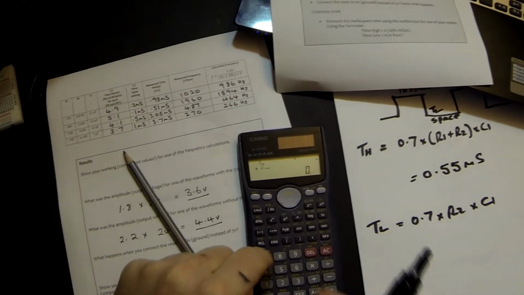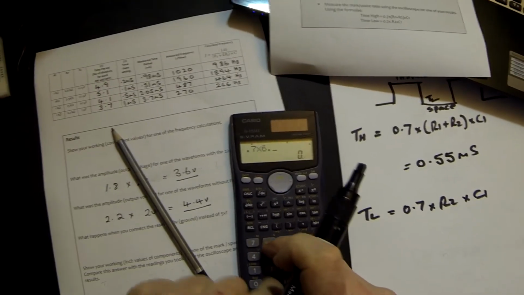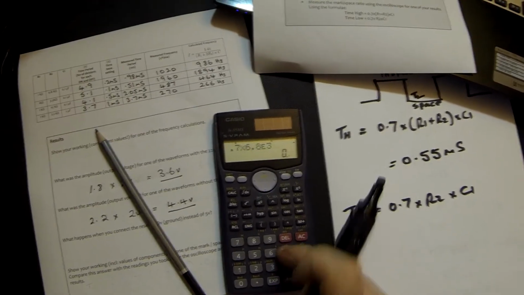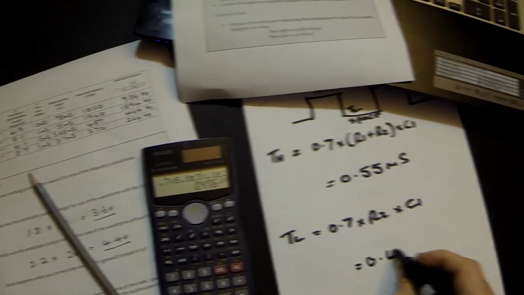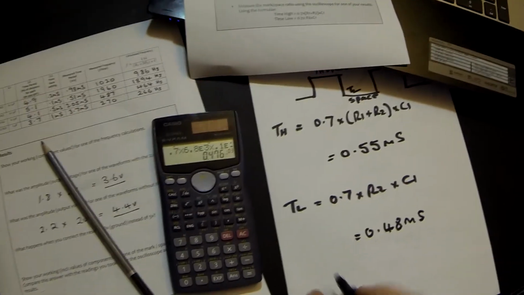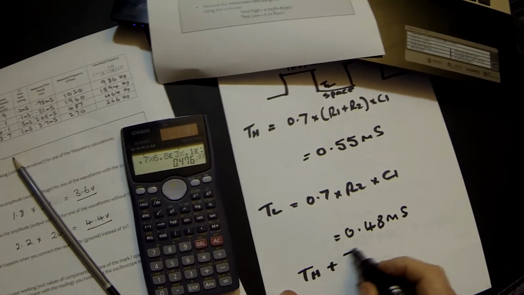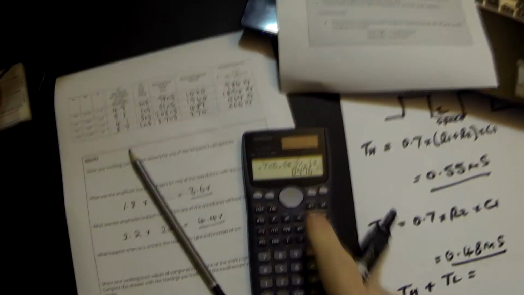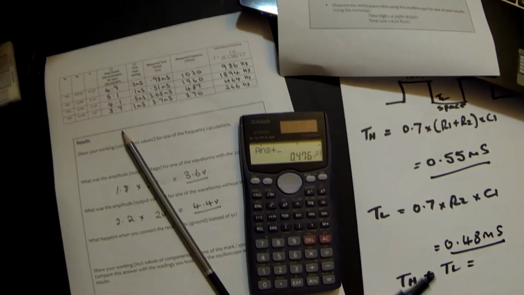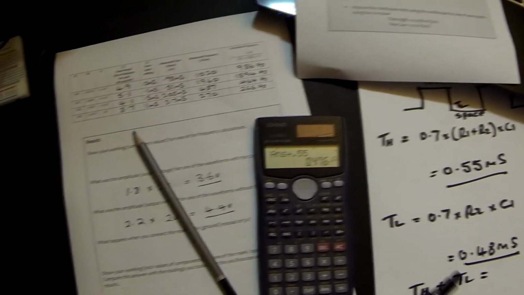So 0.7 times R2, which was 6.8 kiloohms, times C1, which was 0.1 exponent minus 6, equals 4.76 to the minus 4, engineering, rounding it up, 0.48 milliseconds. So our time high plus our time low equals time high plus time low. We've already got time high in there, so I'll add 0.48 milliseconds. Gives me a value of 1.026 milliseconds.